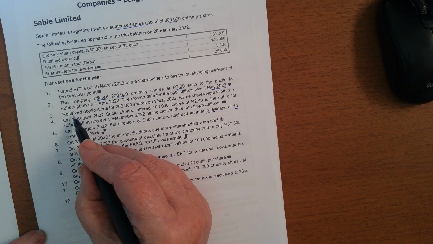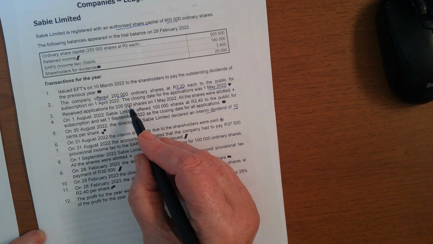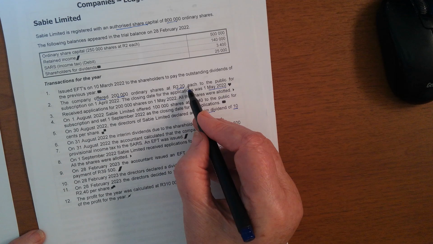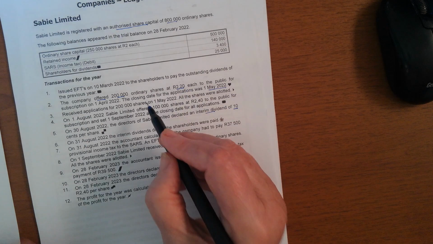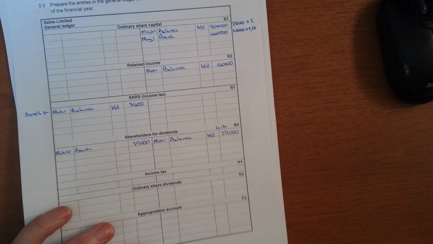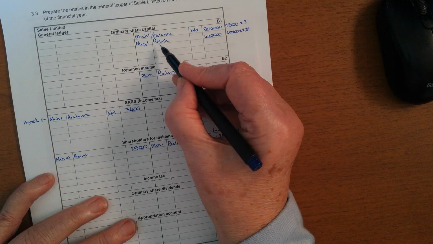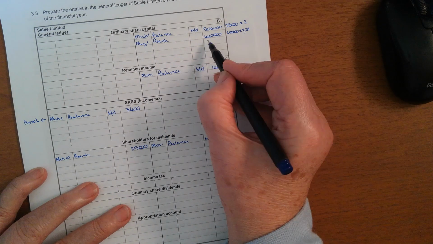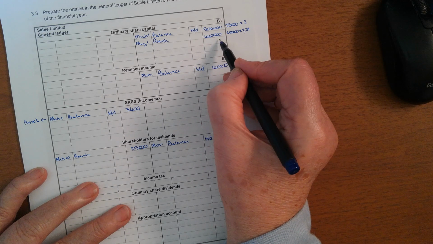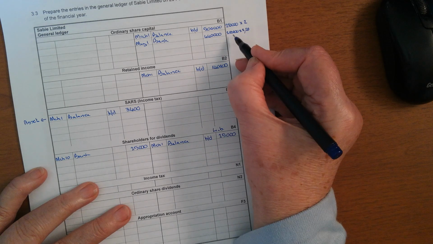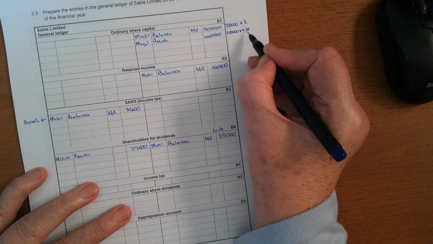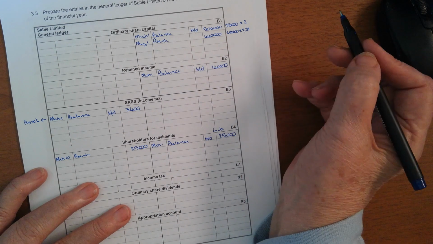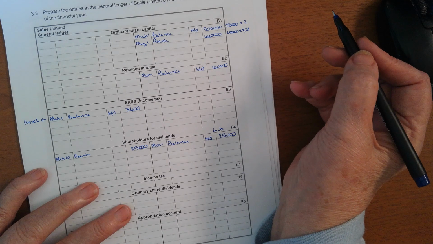So if you look here, receive applications for 200,000 shares, then we go back at what price was it issued, 2.20 rand. So we will indicate that our capital will increase on May the 1st with 440,000 rand. We issued 200,000 shares at 2.20 rand. So now my capital is 940,000 rand.